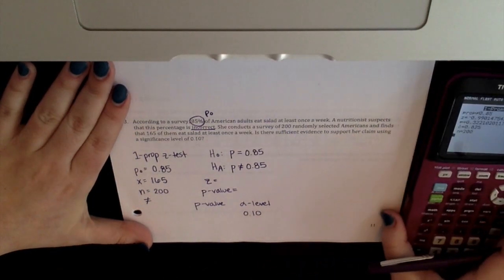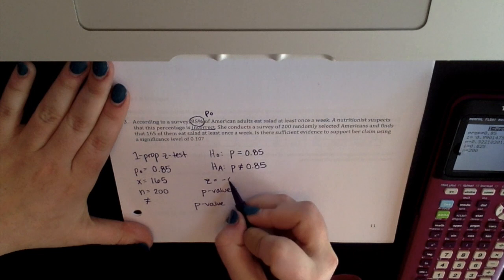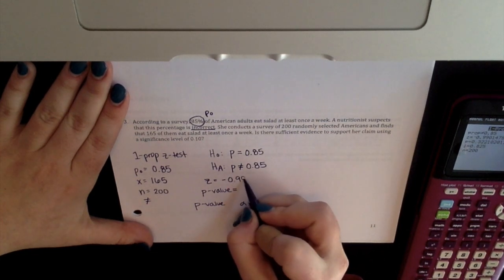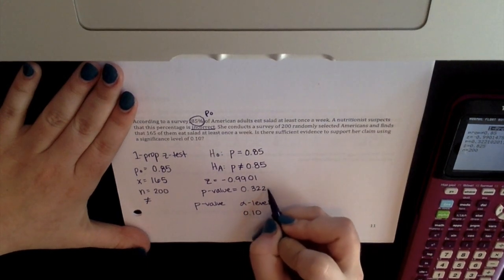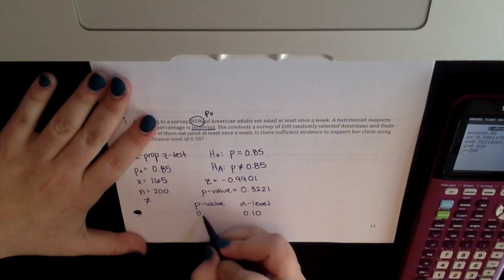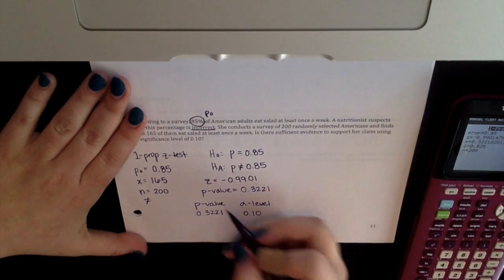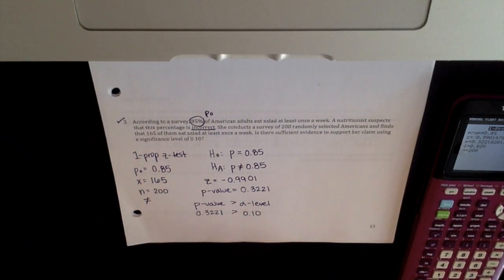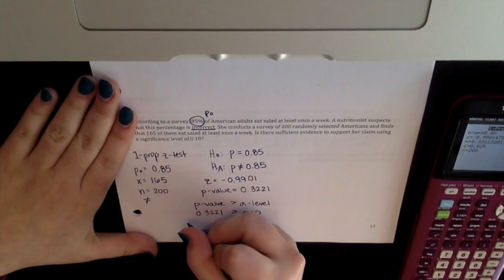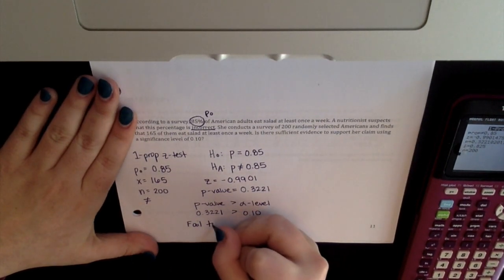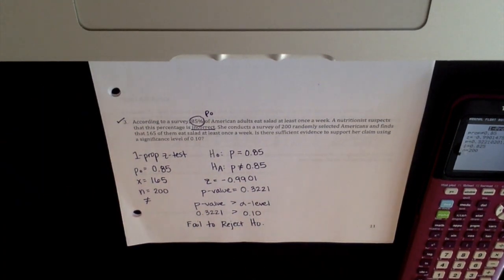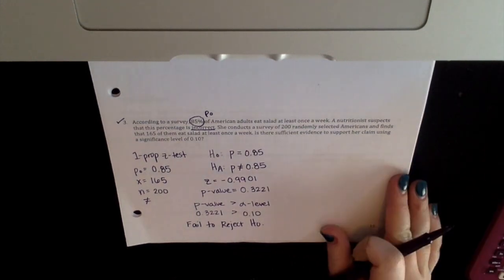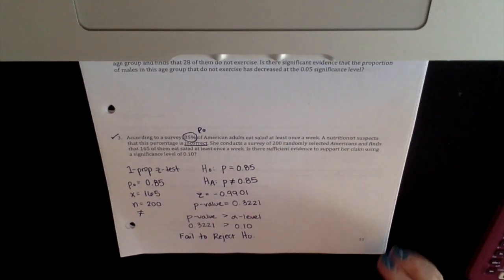Okay, so right now I'm going to record my information, just move this over: the z-score is negative 0.9901, and my p-value is 0.3221. So my p-value is 0.3221, and that is definitely larger than my alpha level, which means that I am going to have to fail to reject H naught. Okay? Just like our last problem, this implies that we do not have evidence to show a change.